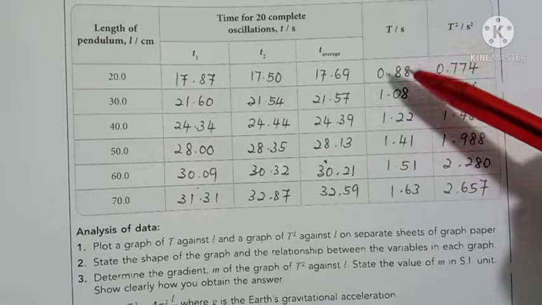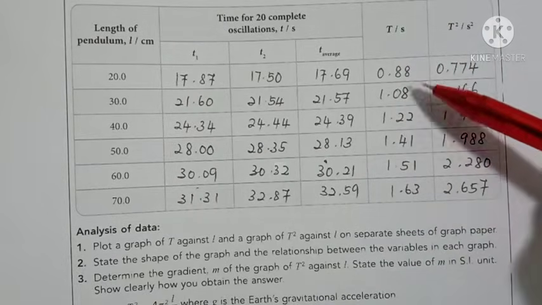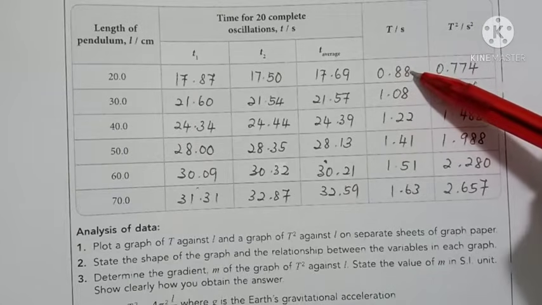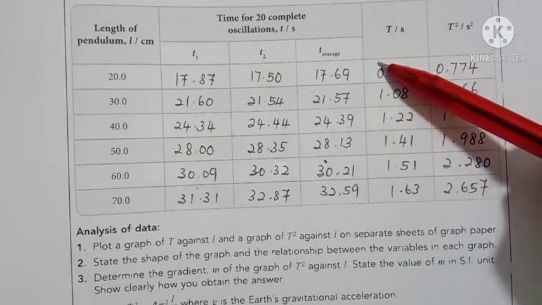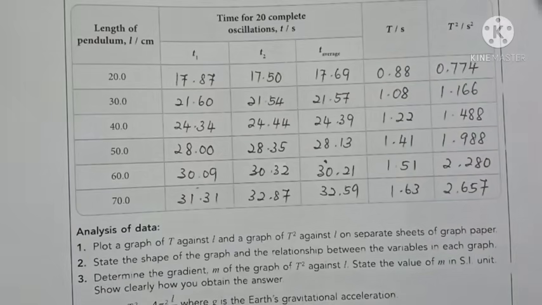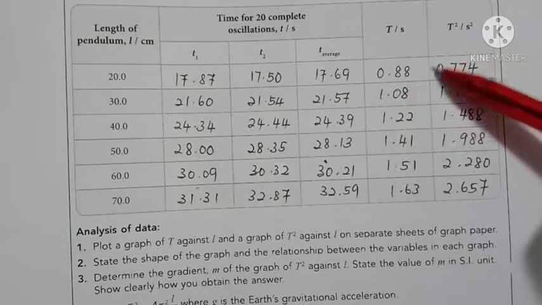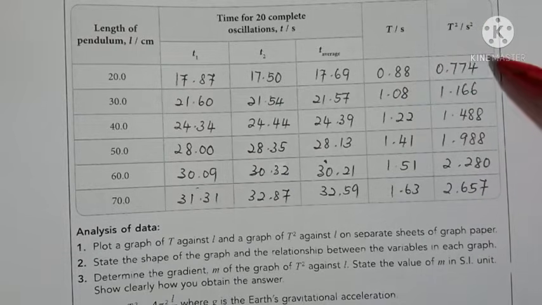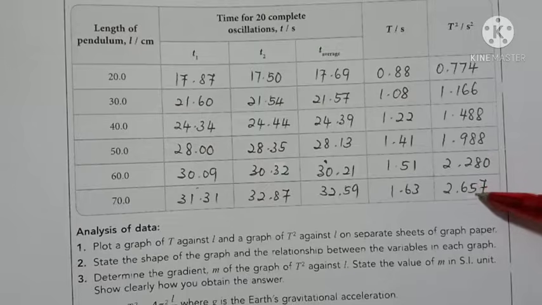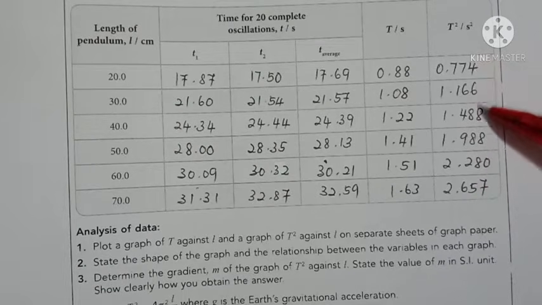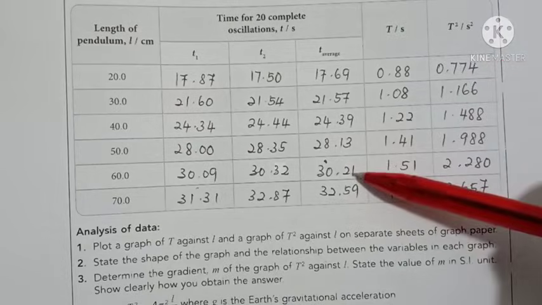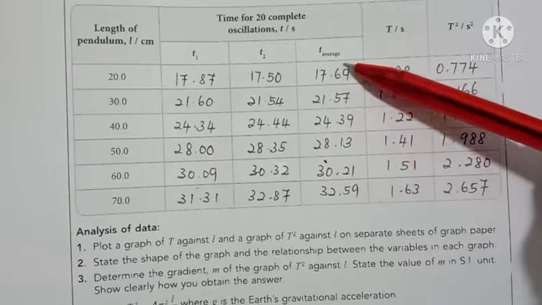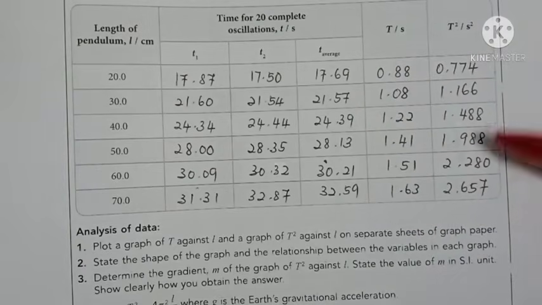Okay, so for T, you calculate, you have all this value. You see, if the first one you take as 2 decimal places, meaning the rest all must be 2 decimal places. So this one we call it consistent reading. And then same as T squared, you calculate. Here I write down in 3 decimal places, so all the readings are in 3 decimal places. So this one we call it consistency, yeah? Consistent in the readings. All column must be consistent, means same number of decimal places.